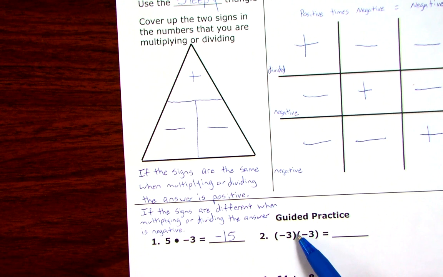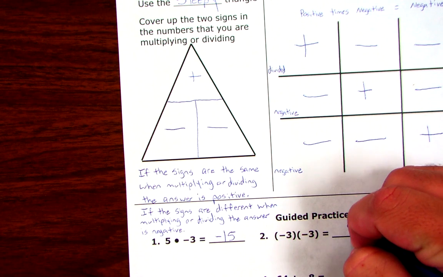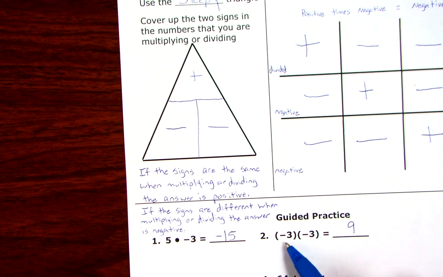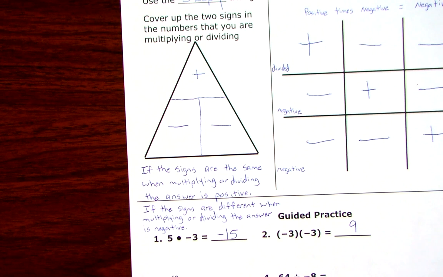Look at number 2. You see the parentheses back to back? It means you're multiplying. 3 times 3 is 9. And are your signs the same? Well, yes, they are. So the answer is positive. Done.